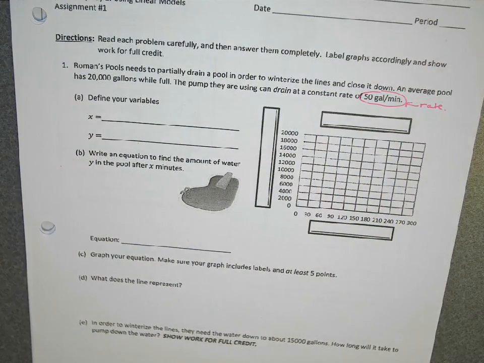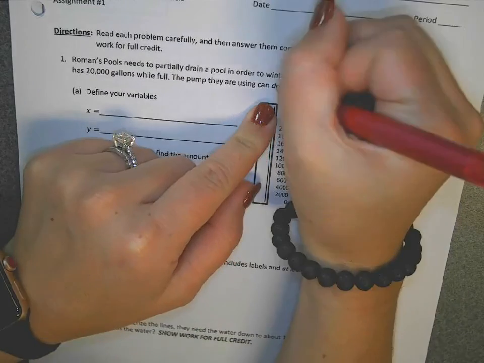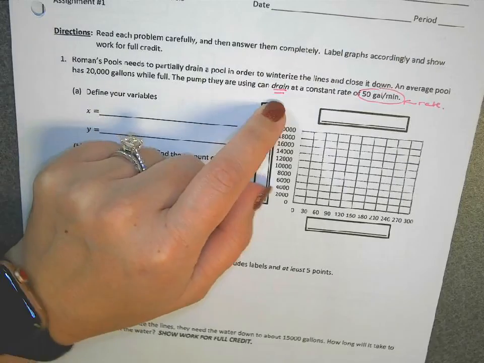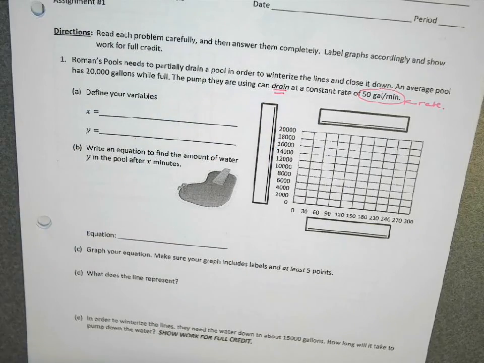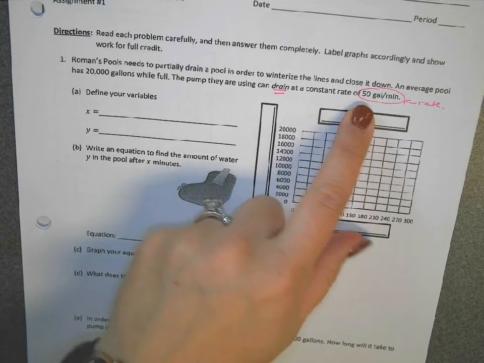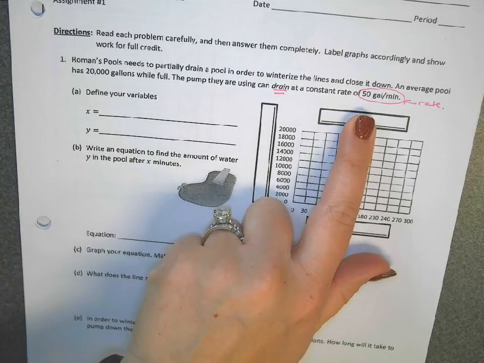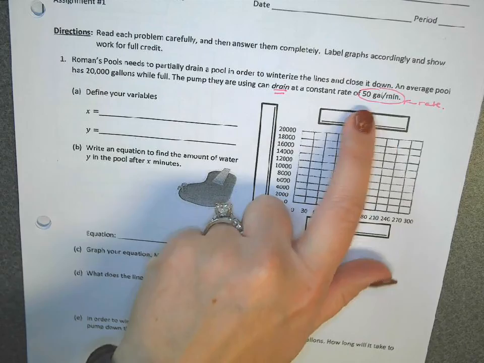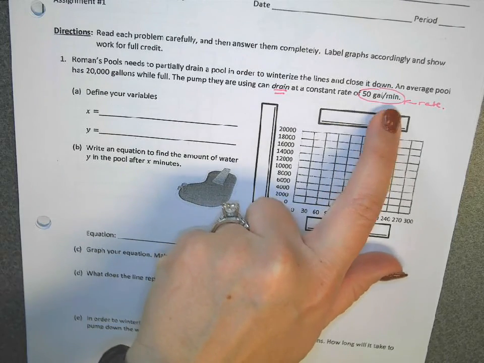There's your slope. Now, sometimes you're going to have to look because this says drain. It's draining, so it's decreasing. So what kind of rate are we going to have, a positive or a negative? A negative. Even though they gave you a rate, they're not going to tell you it's a negative 50 gallon per minute rate, but your m is actually going to be negative 50 here.